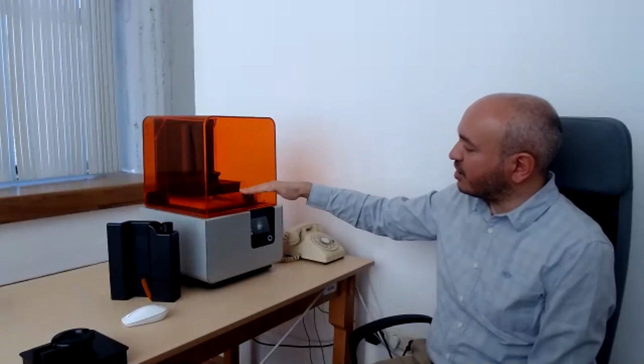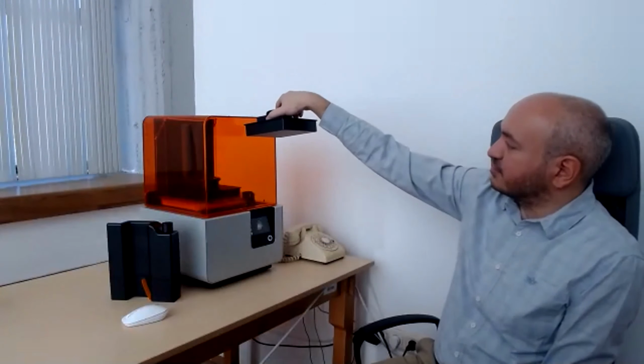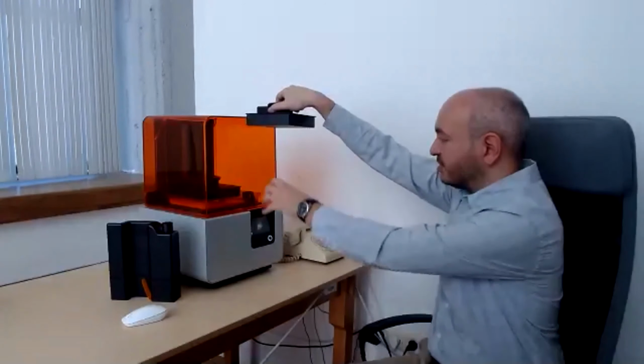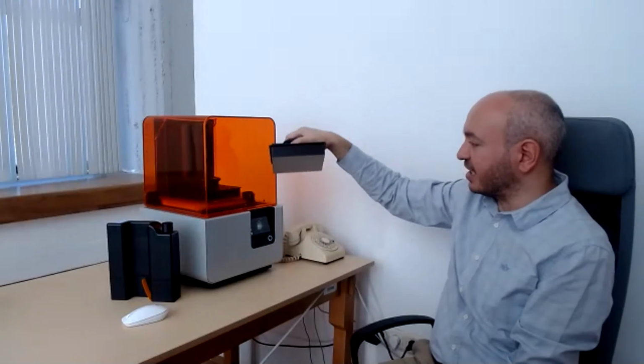As you said, once the print is done, this table, this build plate, will go upwards, and then I will wait, for instance, for 5 minutes so that all the material goes down into the vat, into this tank. Then later I will take that part, but it's still not finished. I need to do 2 more post-processing steps.